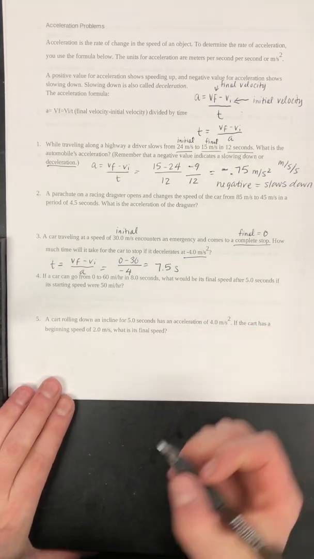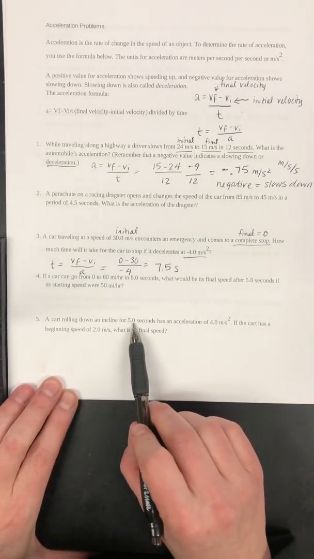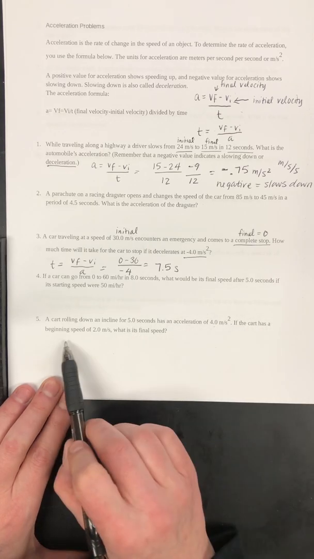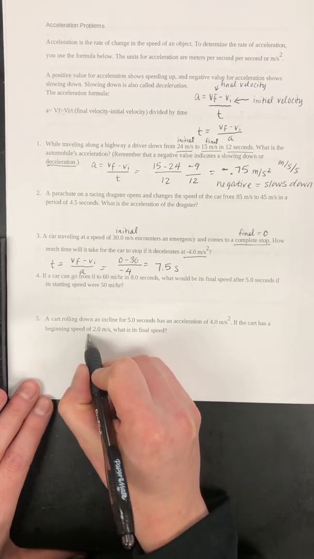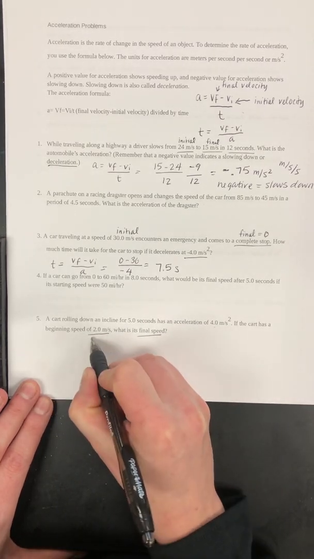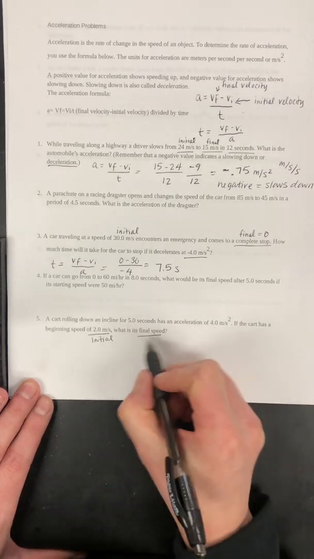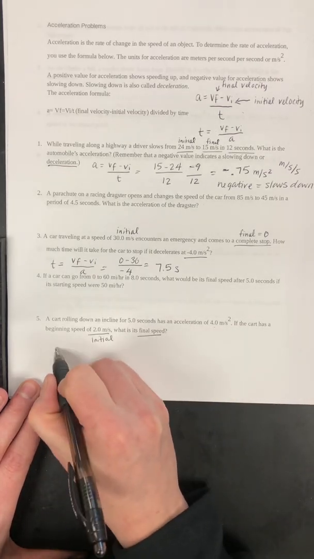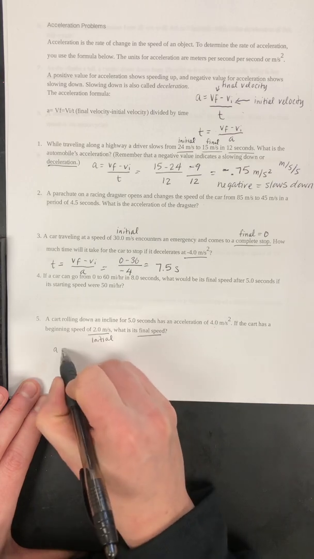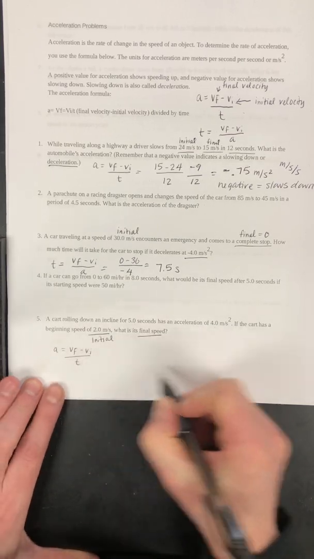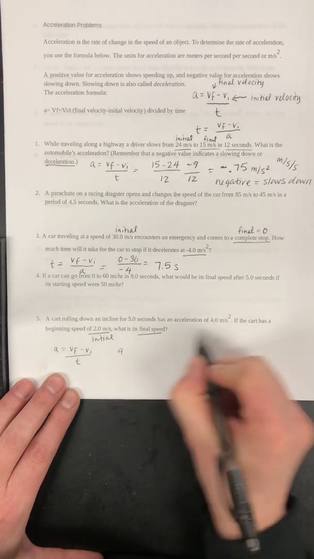All right, if we look at number 5, a cart rolling down an incline for 5 seconds has an acceleration of 4 meters per second squared. If the cart has a beginning speed of 2 meters per second, what is its final speed? So this is the initial, and it wants to know the final. So we're just using acceleration is equal to VF minus VI over T. So the acceleration is 4, that was right here.